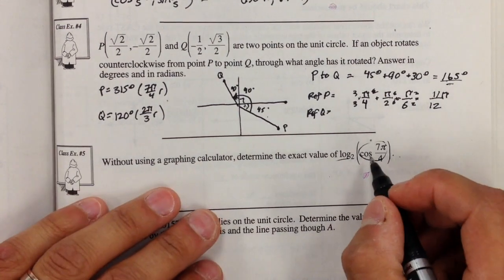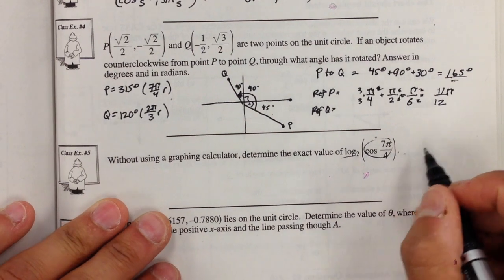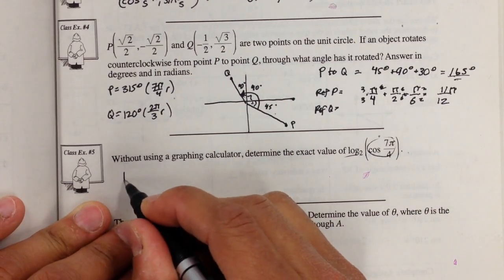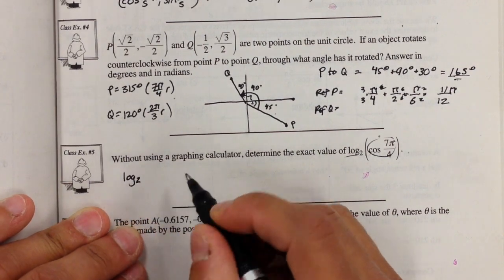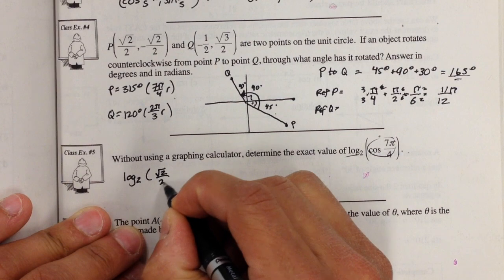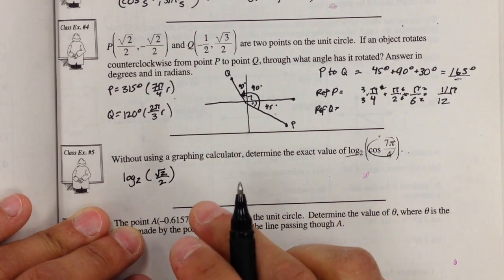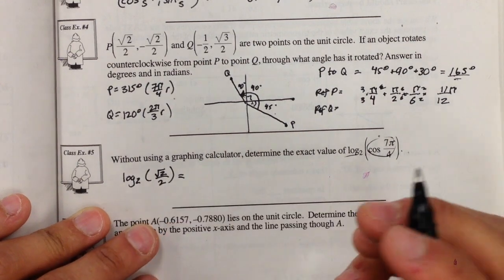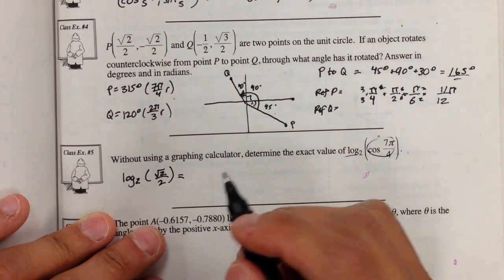So if I know that cosine 7 pi over 4 is actually equal to root 2 over 2, then this becomes log base 2 of root 2 over 2, which is a little easier to work with. Now I've eliminated working with my trig ratio.